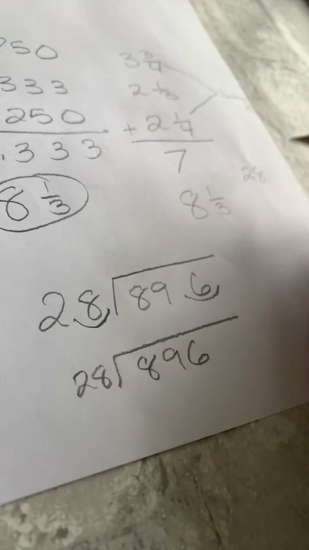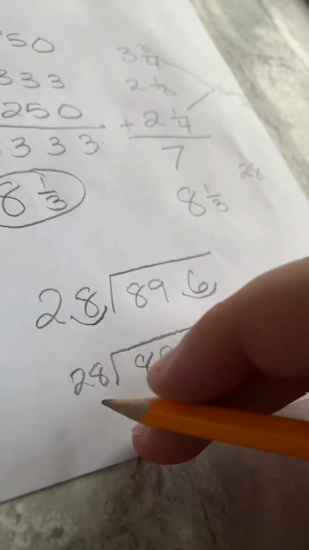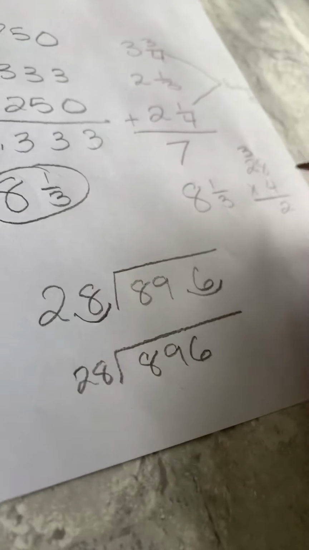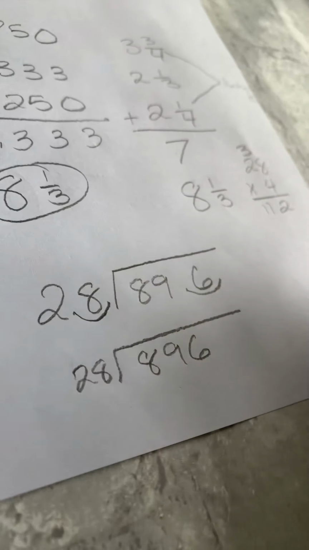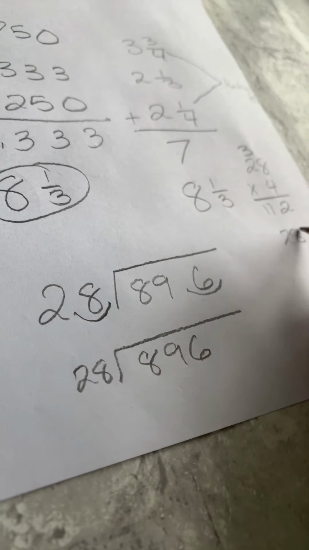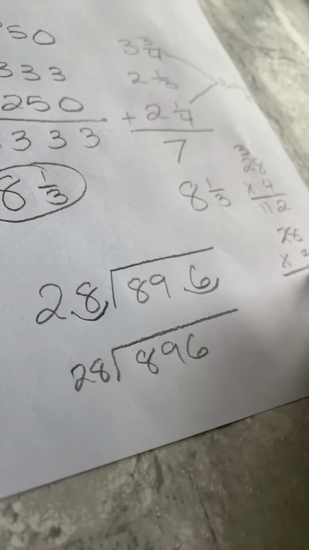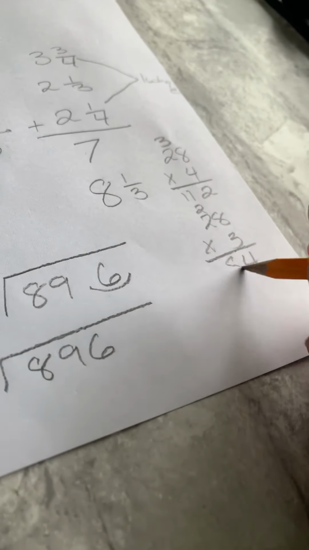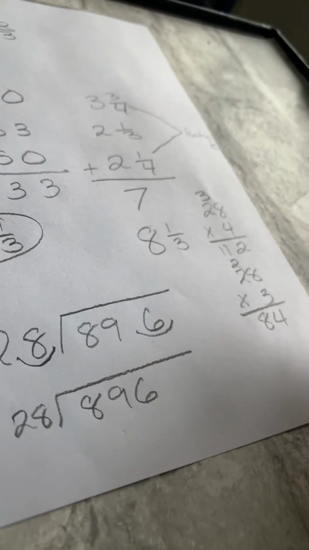Well, first I need to figure out how many times can I go into 89. Can't go into 8. So let's say times 4, 2, 9, 10, 11. That's way too much. So let's try 3. 4, 2, 6, 7, 8. Okay, so 3 works.